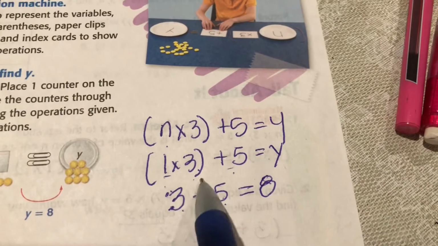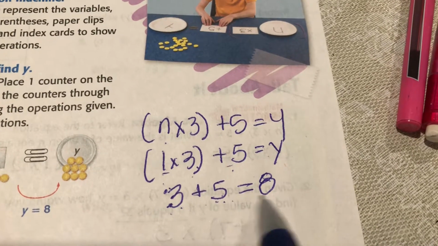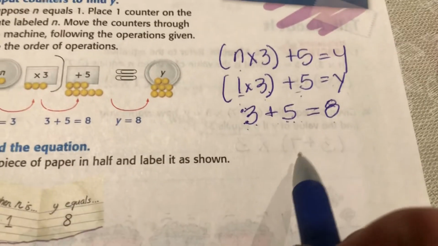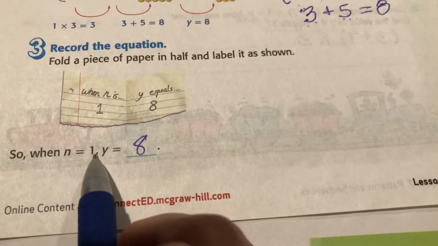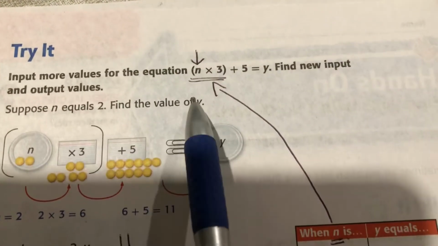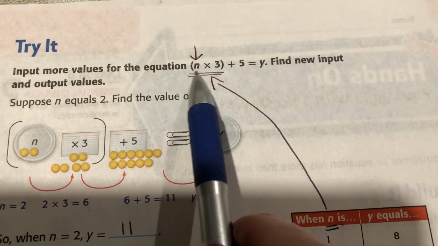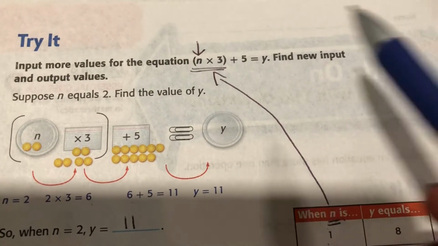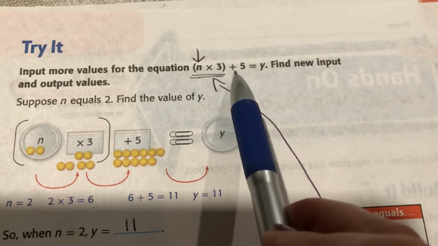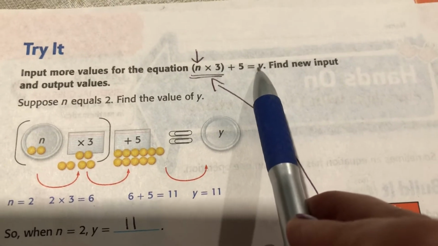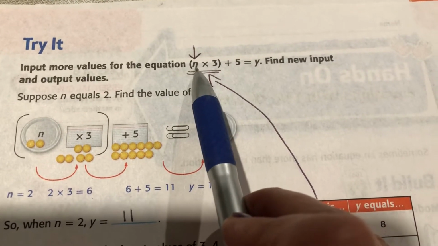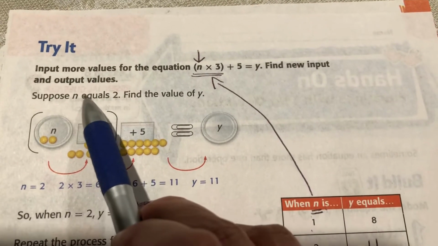Okay, 1 times 3 is 3, plus 5 equals 8. Okay, so y equals 8. All right, so when n equals 1, y equals 8. All right, don't worry about this. There's just little tricks to do that, I guess. Okay, try it. So now we still are using the same equation, n times 3. So n remembers the variable, any number times 3 plus 5 will create y. Y has to change with whatever number goes here, okay? So find the new input, output values.